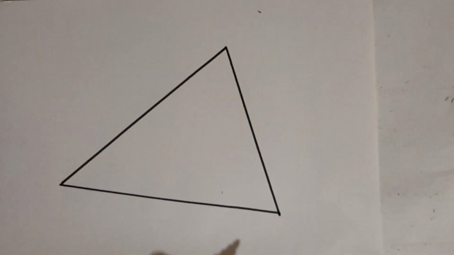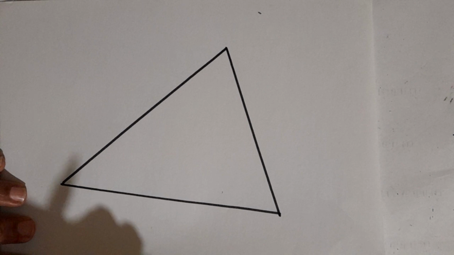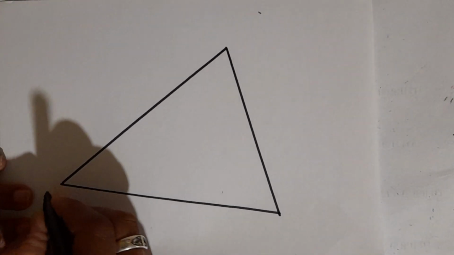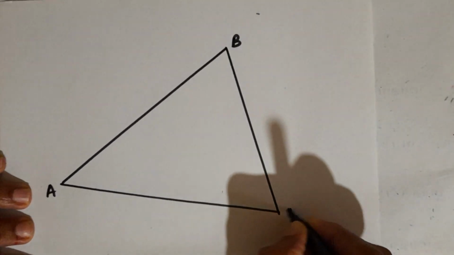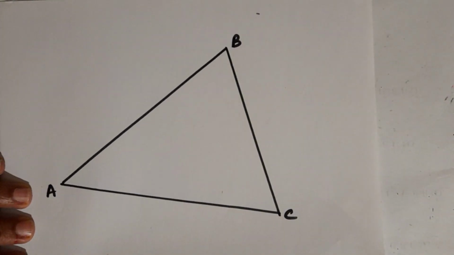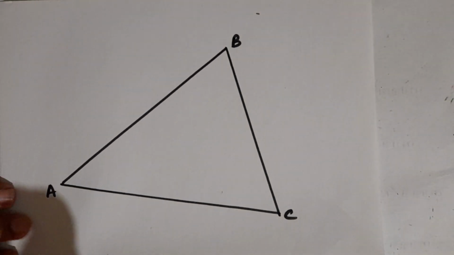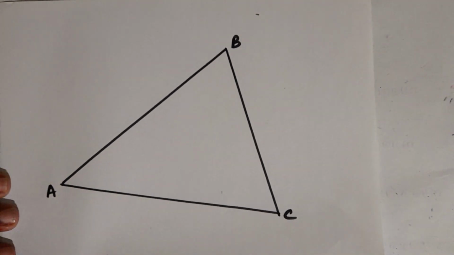Now we are going to study how to construct the incircle or inscribed circle of a triangle. First we will take this acute angle triangle ABC. In this acute angle triangle there are three interior angles. From that we are selecting two interior angles and taking the angle bisectors of them.